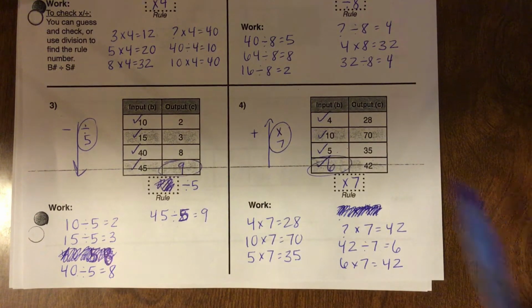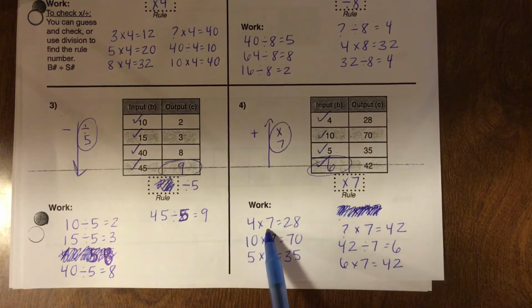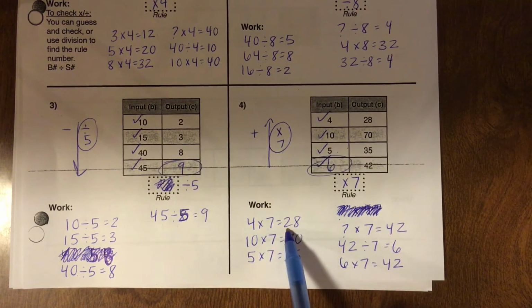Now I'm going to prove it. So I did my input 4 and my rule times 7, got 28.